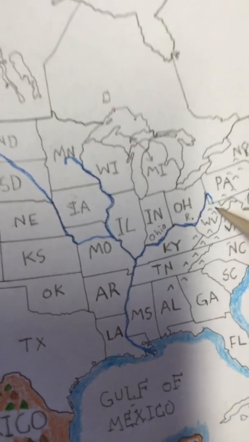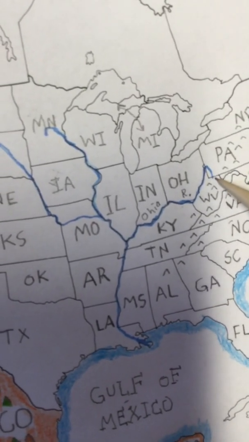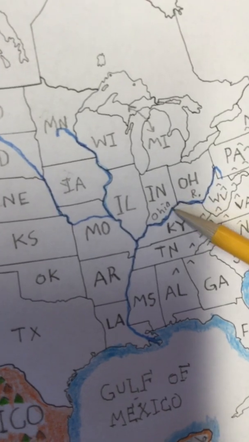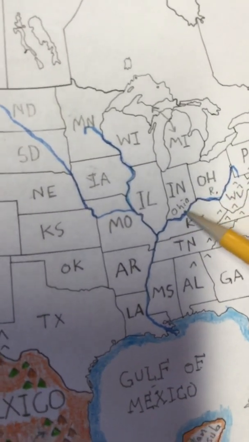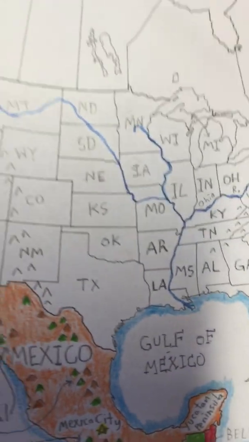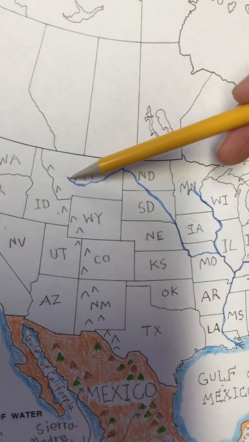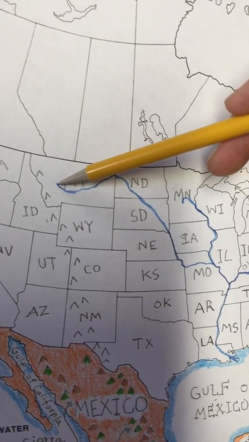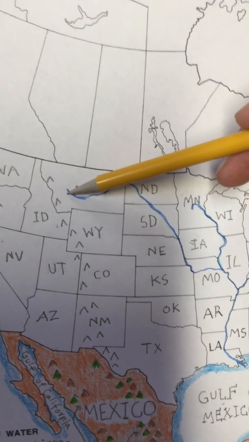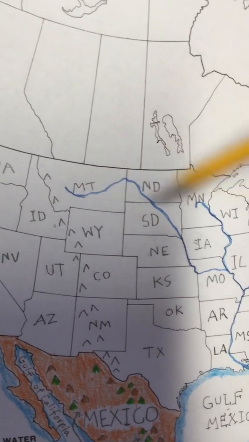The source of the river must be in the Appalachians, these Appalachian mountains. And eventually that is a tributary to the Mississippi. You see it flows right into the Mississippi. We also have a river that probably starts in the Rockies, and you can see in Montana. Let's start it at the source of the river and work our way toward the Mississippi where it enters.